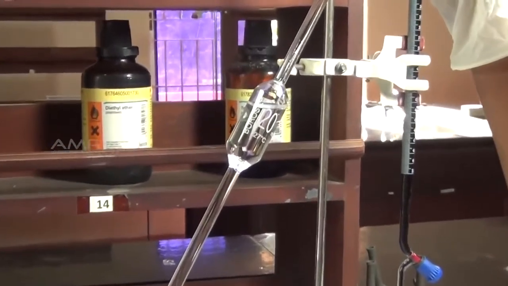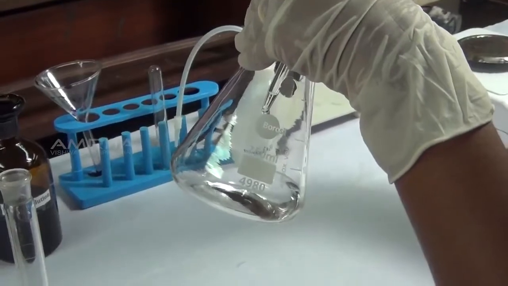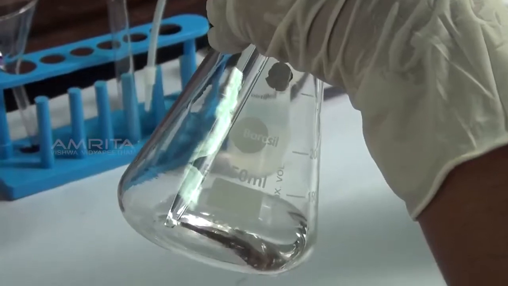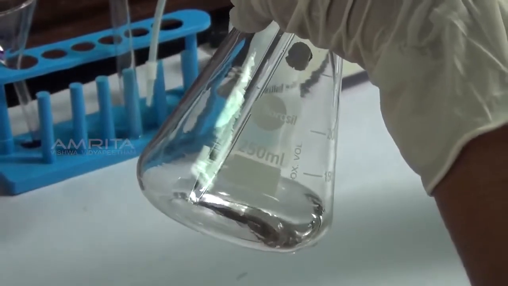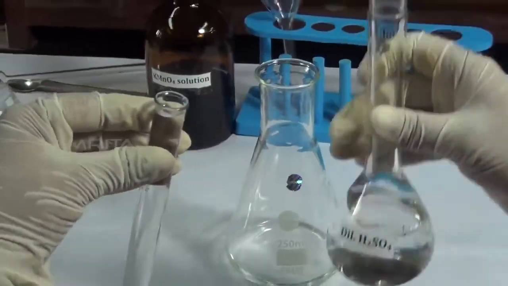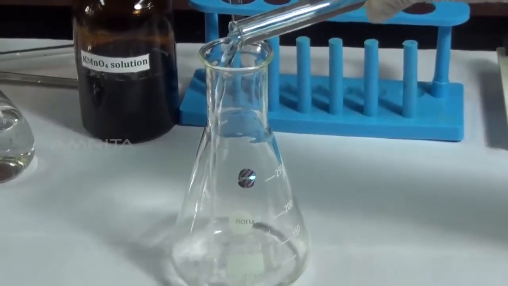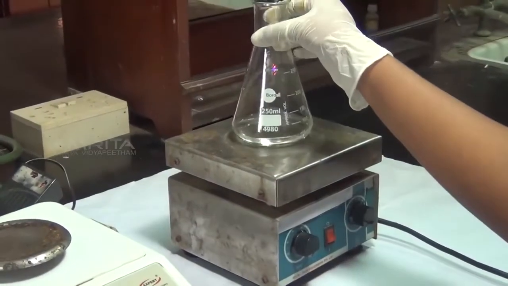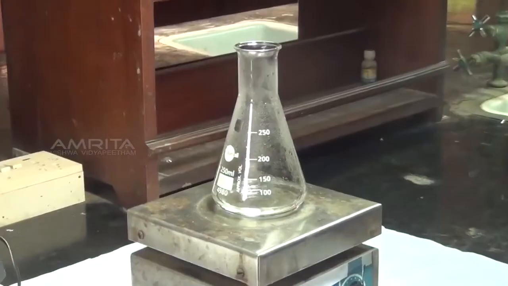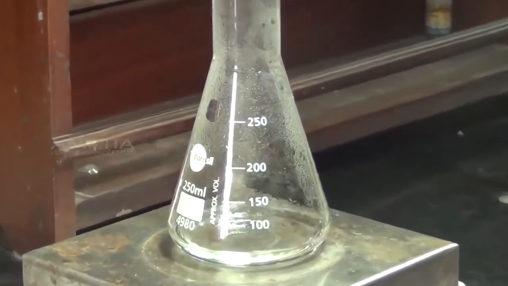Carefully transfer the 20 ml oxalic acid solution into the clean conical flask. Touch the tip of the pipette with the bottom of the conical flask to transfer the remaining solution from the pipette. Now add about 20 ml, which is the test tube full of dilute sulfuric acid, to the oxalic acid solution in the conical flask. Place the flask over the hot plate and heat the contents of the conical flask to 60 to 70 degrees Celsius as the reaction takes place at a higher temperature.